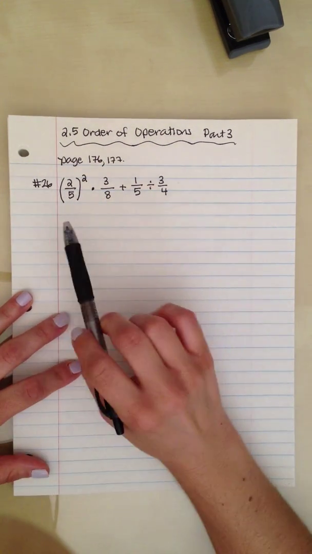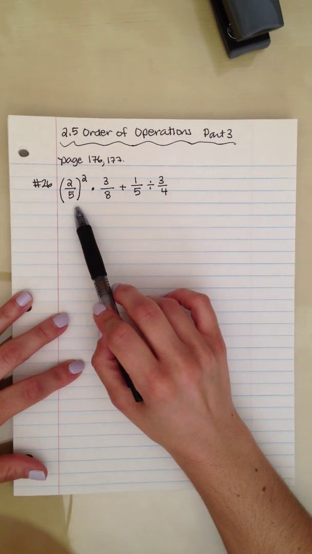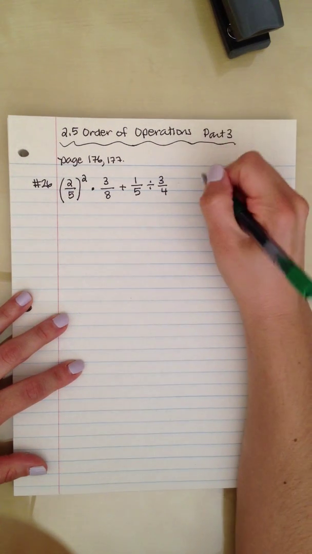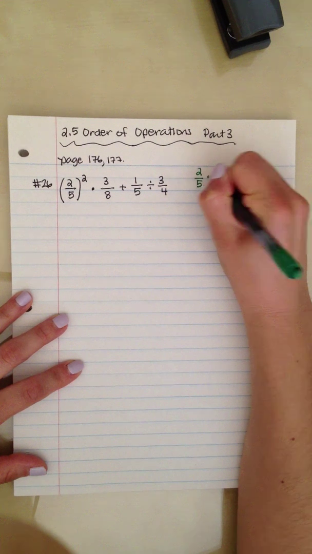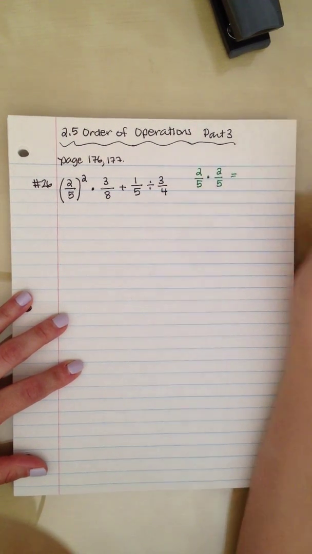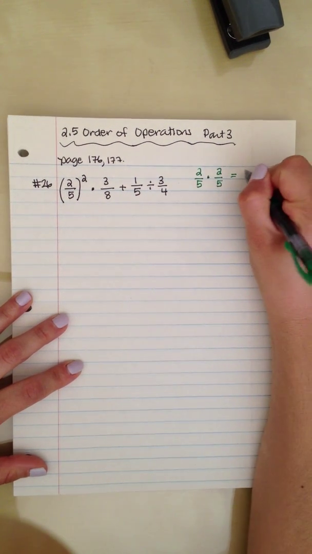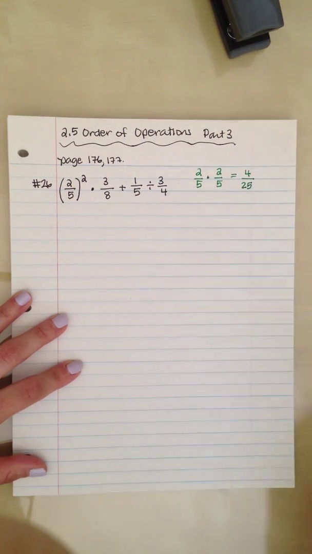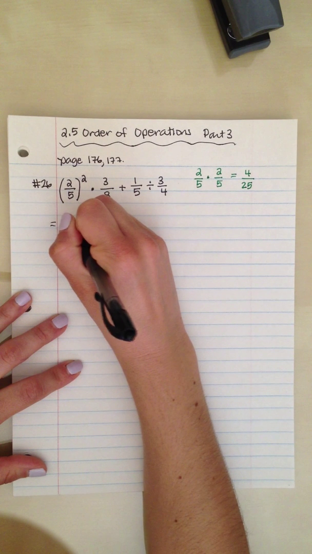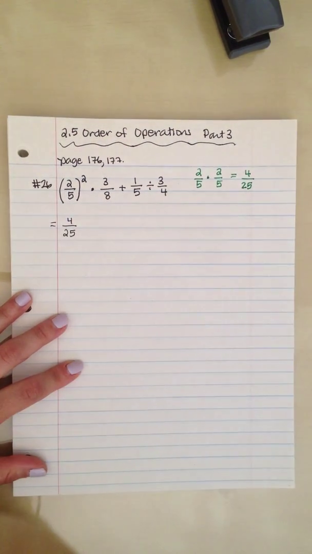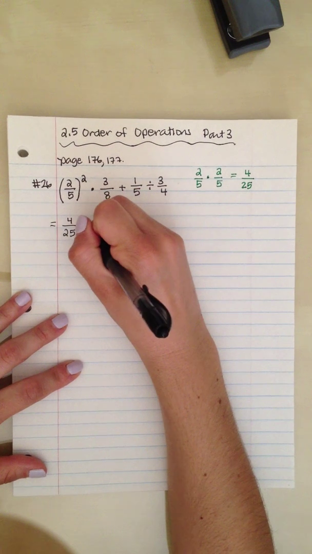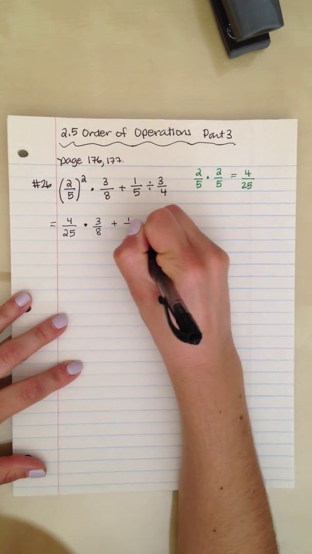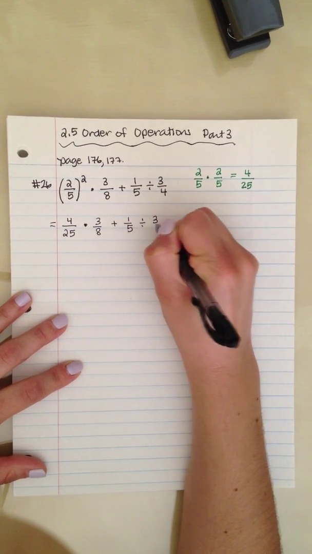So we will now look at exponents, and we want to calculate 2 over 5 squared. Remember, 2 over 5 squared means 2 over 5 times 2 over 5, and you multiply your numerator, which gives us 4, multiply denominator, which gives us 25. Okay, so that is your first step. We get 4 over 25, and again, the key is to make sure you rewrite your problem carefully. 3 over 8 plus 1 over 5 divided by 3 over 4.